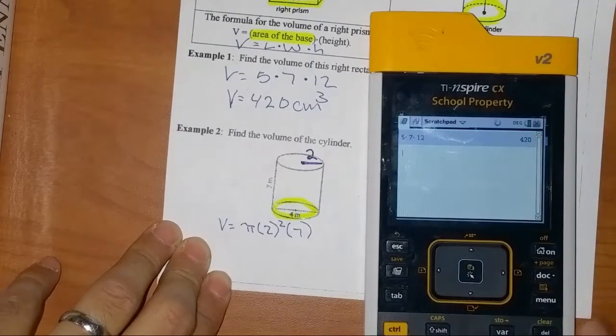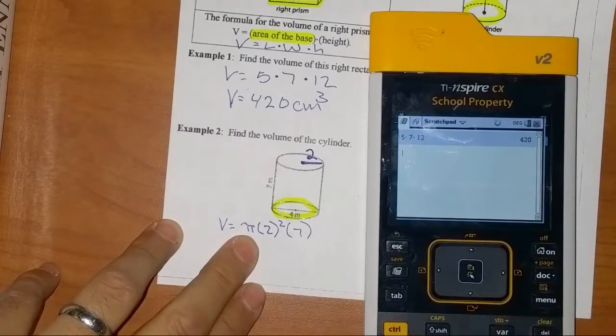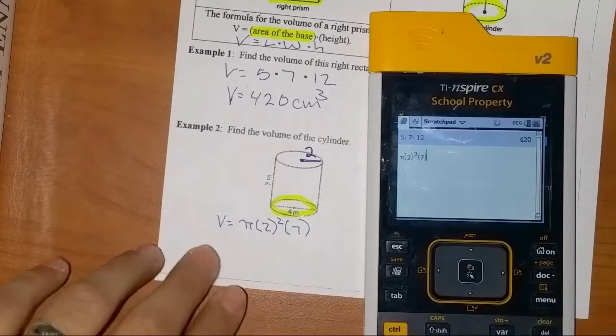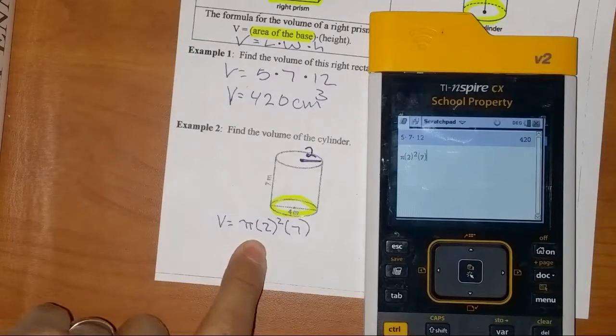There's a pi button down here at the bottom, so please use the pi button. Pi, parentheses, 2, close, square, parentheses, 7, close. Just like that, just as we wrote it up here.